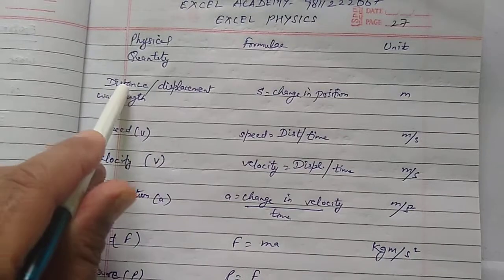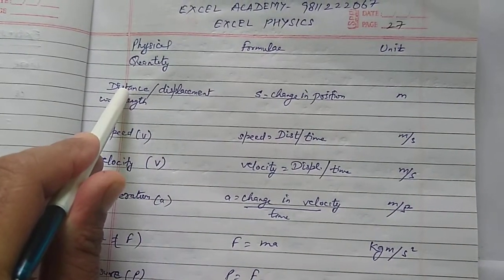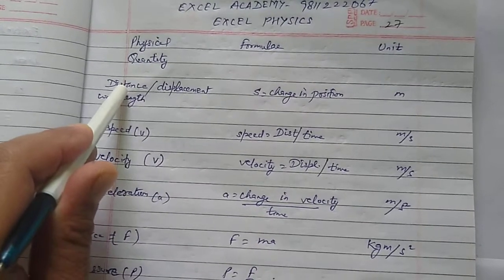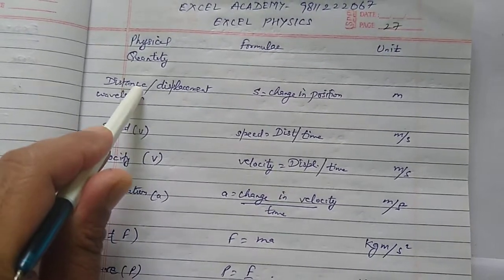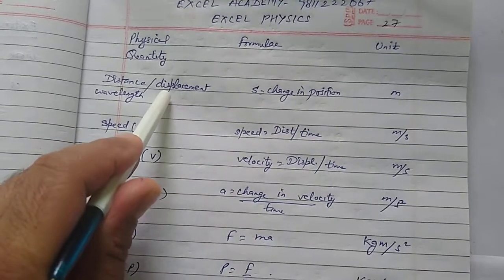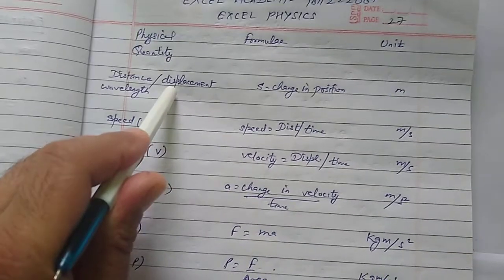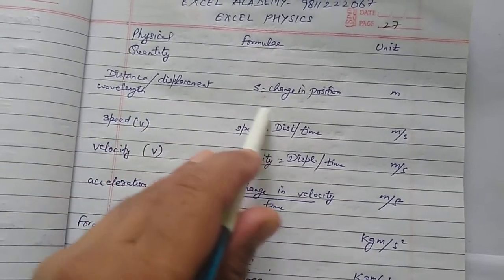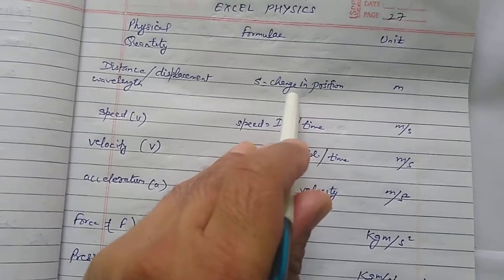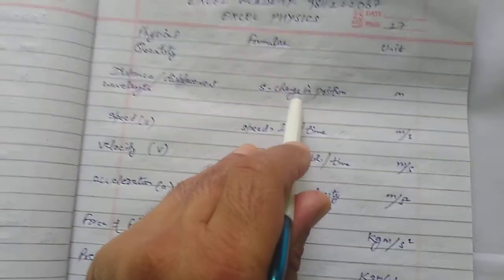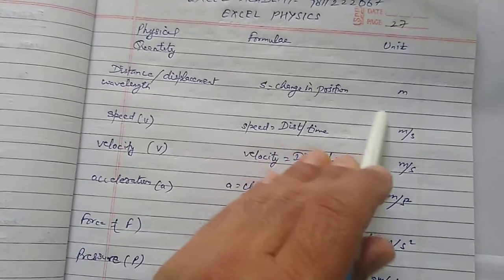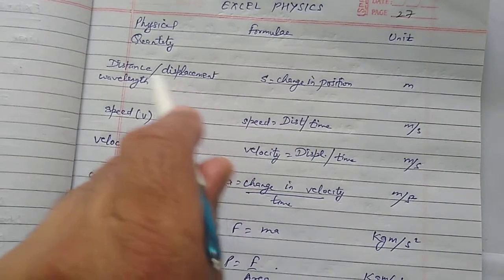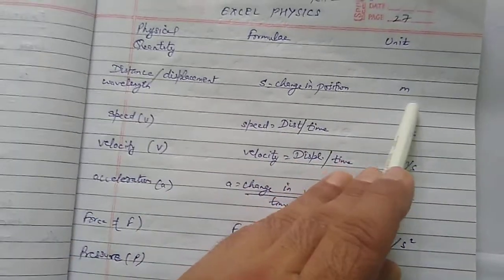First one, I have written distance. Distance, you already know, whenever there is a change in the position of a body, that is called distance. And if the change in position is along one particular direction, then that is called displacement. But here we are not going to deal with the direction, so I am just writing here change in position. And when you express it in unit, that will be meter. This is the SI unit. So distance, displacement, wavelength, all have the unit meter.